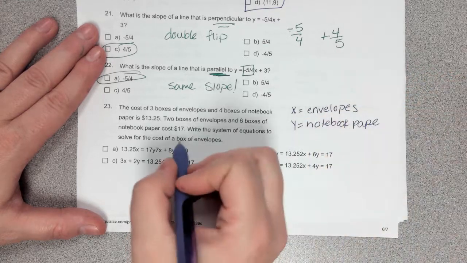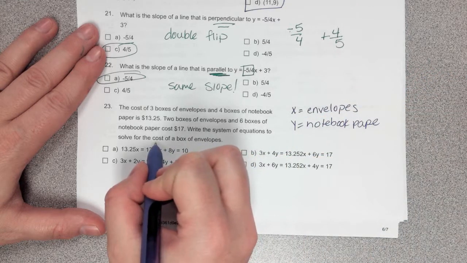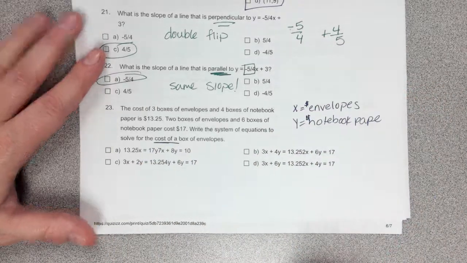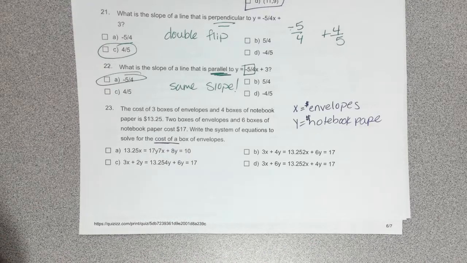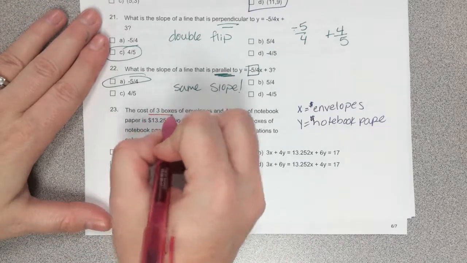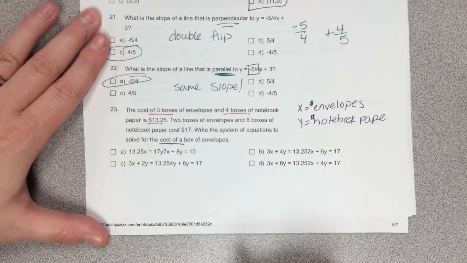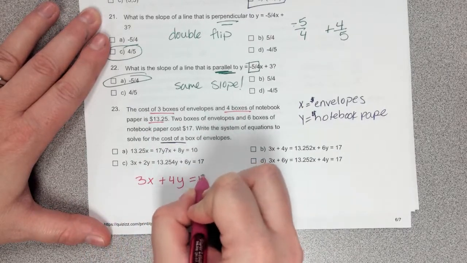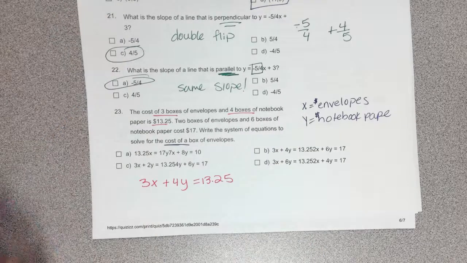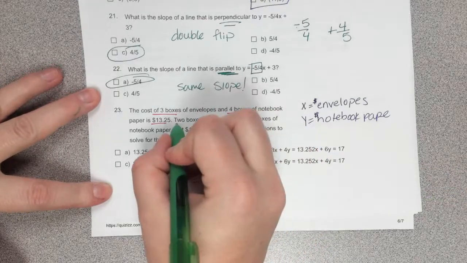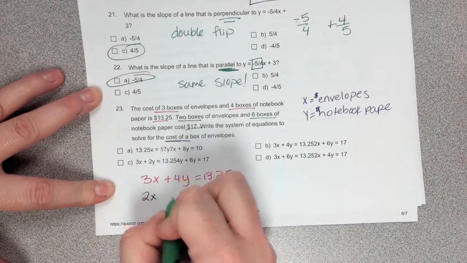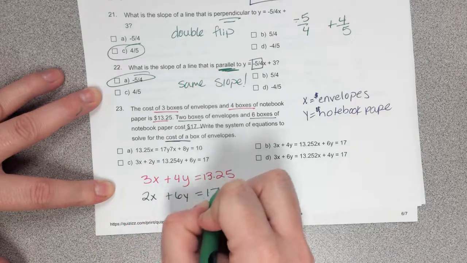And it said to find the cost, right? We're talking that's the money for envelopes and the money for notebook paper. And guys, I'm just going to take each sentence. 3 boxes, 4 boxes equals. So 3x plus 4y equals 13.25. And then I'm going to take the next one. Same process. I've got 2x, 6y equals 17. So 2x plus 6y equals 17.